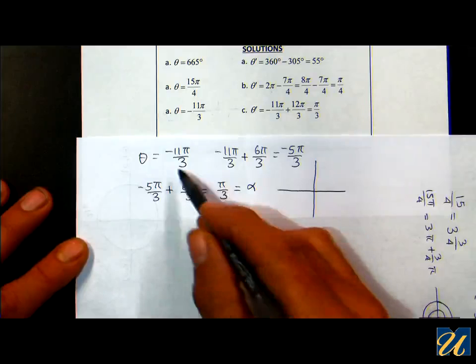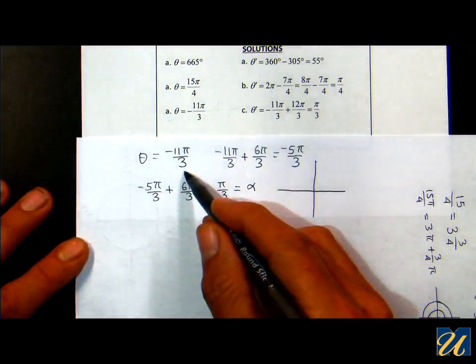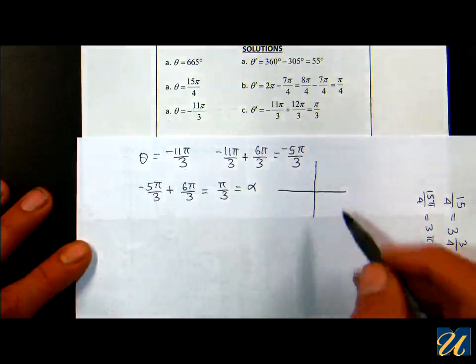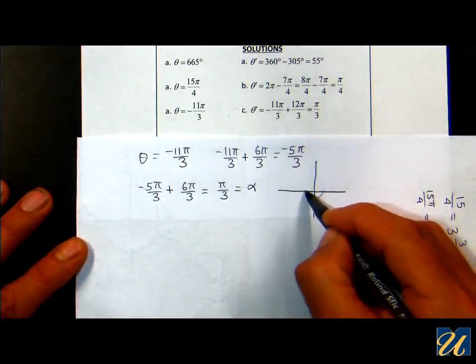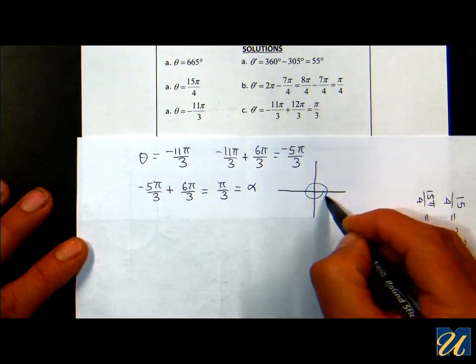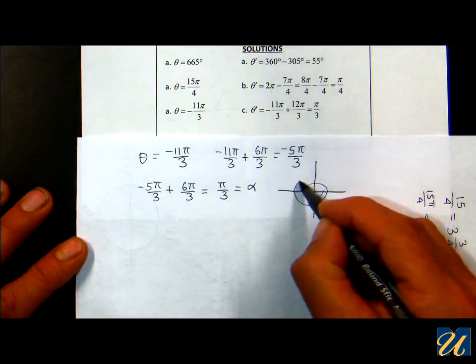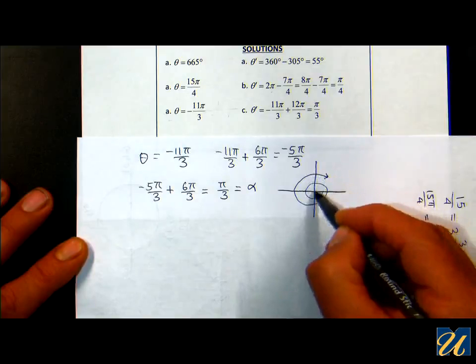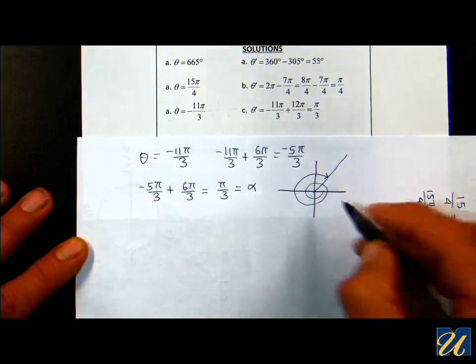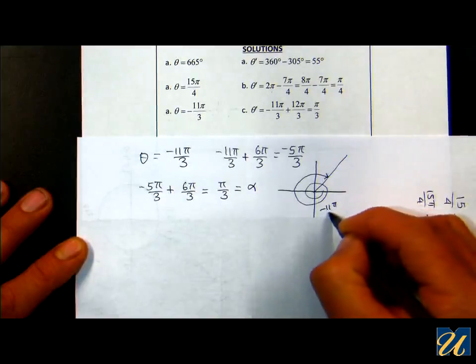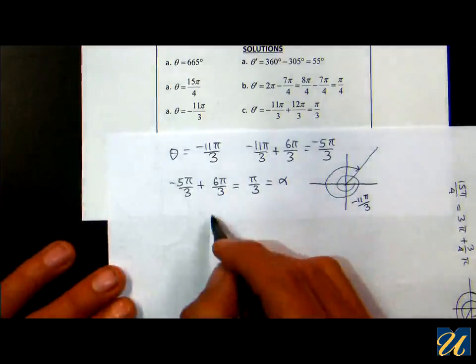So in other words, negative 11 pi over 3 is 3 and 2/3 pi: 1 pi, 2 pi, 3 pi, and 2/3 of pi. There it is. We took that and we got the coterminal angle.